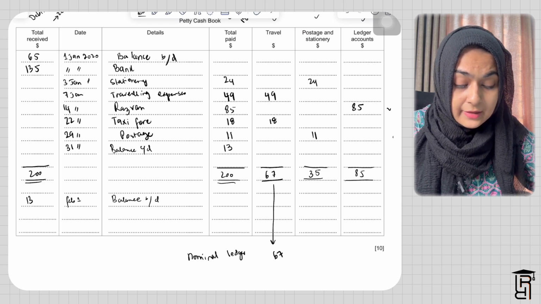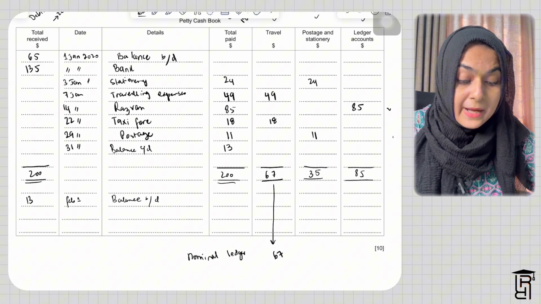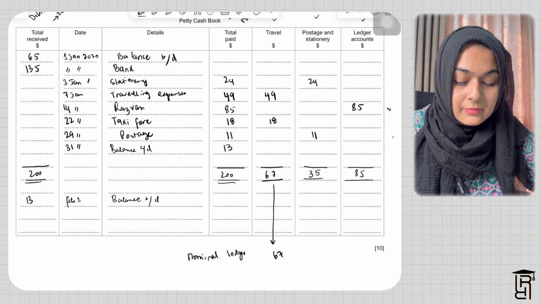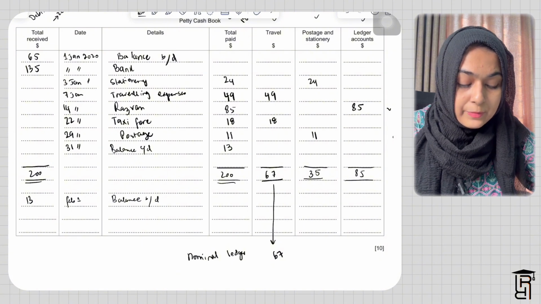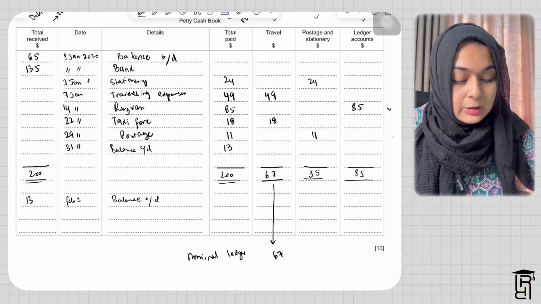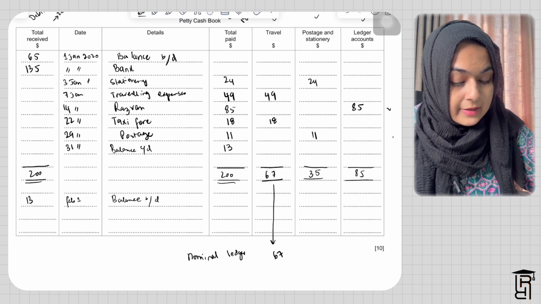They are saying to make the account of Amara as it would appear in the ledger of Razvan. Interestingly, we need to make the account of Amara in the ledger of Razvan. So this is going to be a credit customer's account.